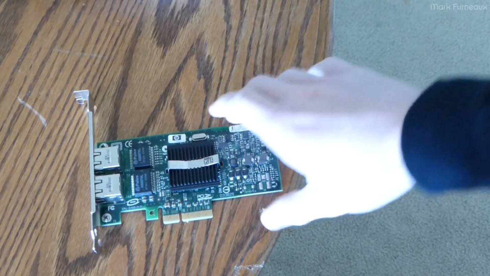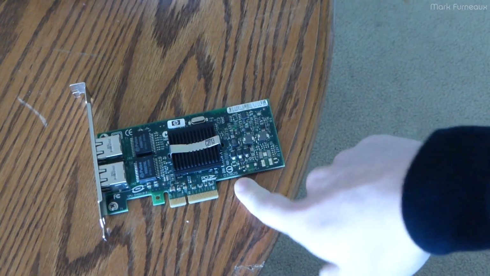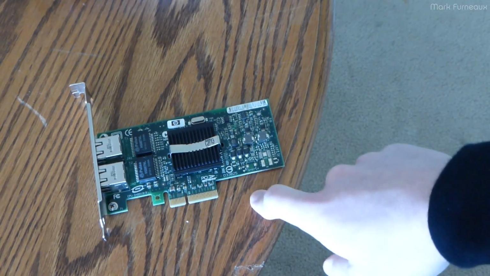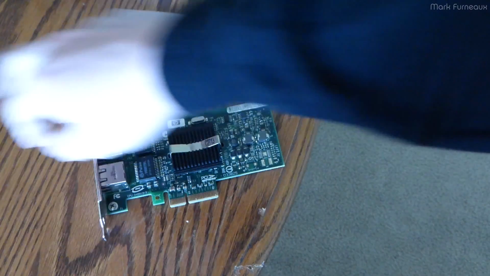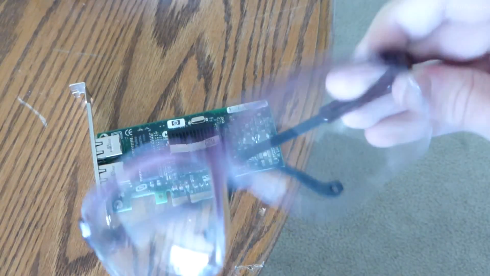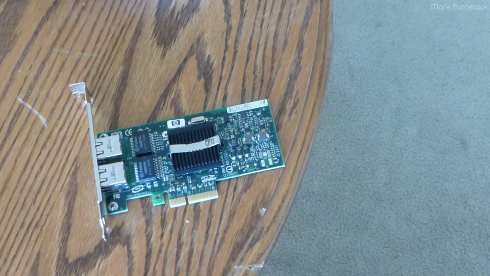And of course, if you're doing this, remember these boards are made of fiberglass, so you probably don't want to breathe it, and you probably don't want to get it on your skin either. And safety glasses are definitely a must.